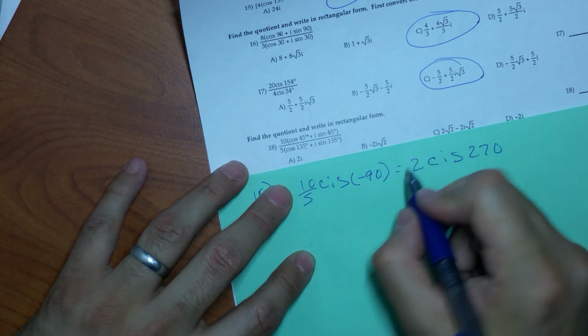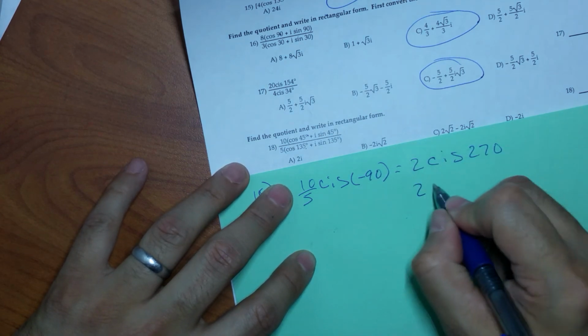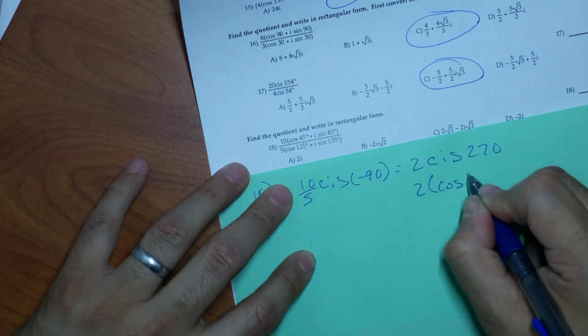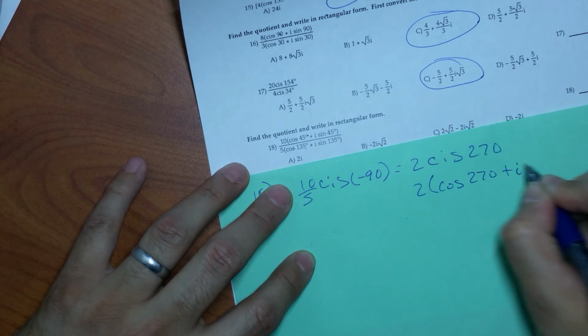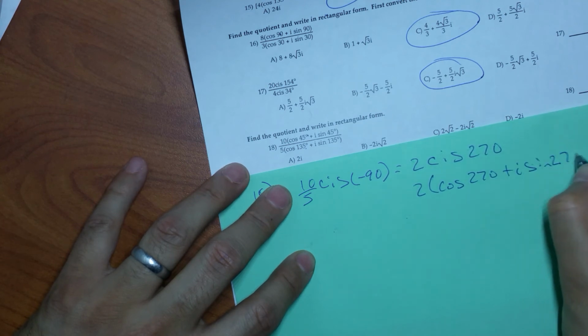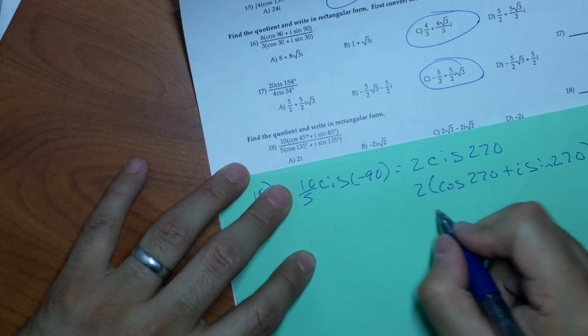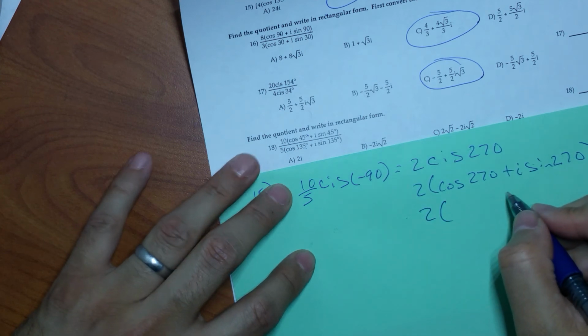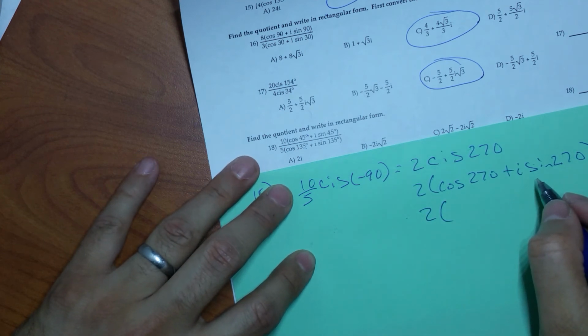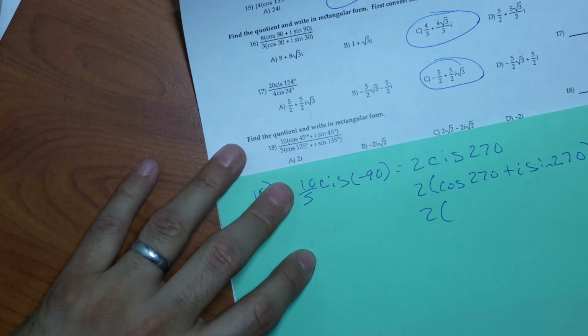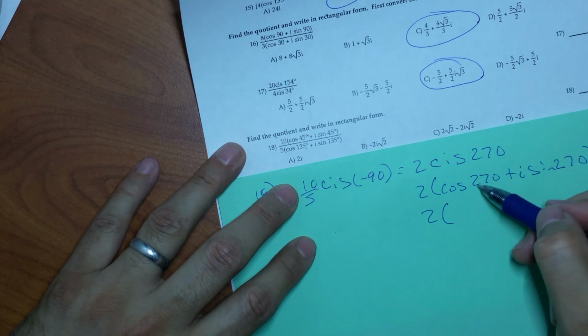So for this one right here, I'm going to break it down again. It's going to be 2 cosine 270 plus I sine of 270. So 2 cosine of 270 is? Zero, right?